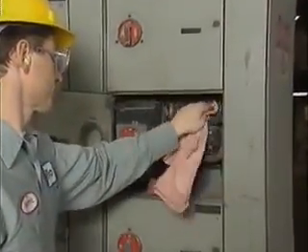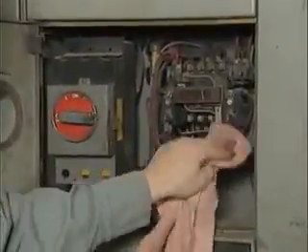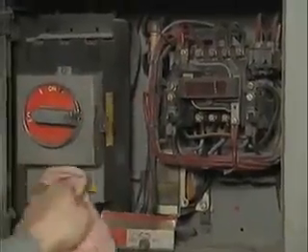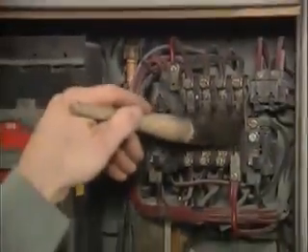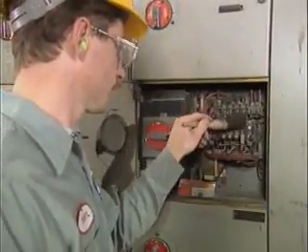You can clean an AC motor controller by using a clean cloth, a soft brush, or a vacuum to remove dust, dirt, and other contamination. When you're cleaning a controller, work carefully and get the controller as clean as possible.